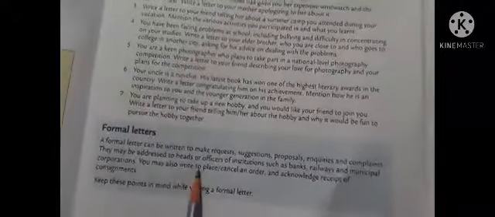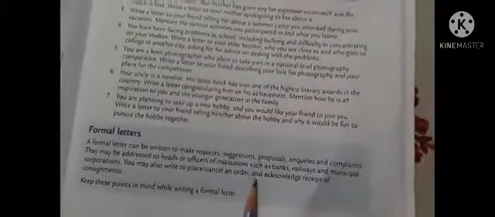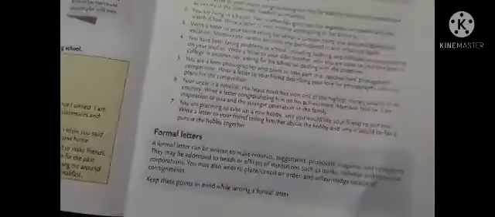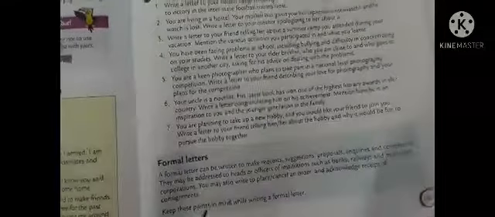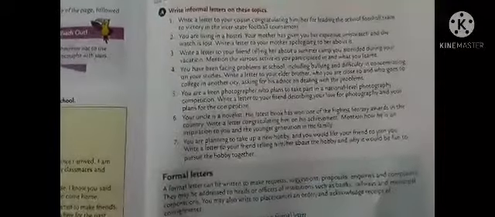You may also write to place, cancel an order, and acknowledge receipt of consignments.